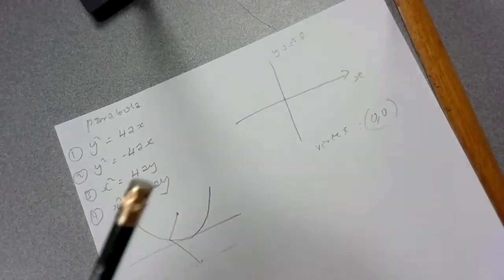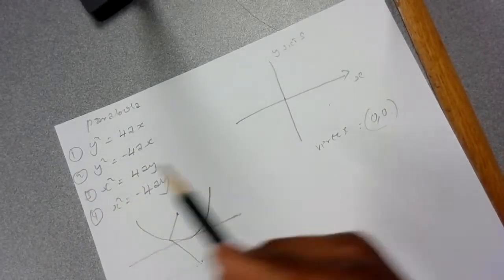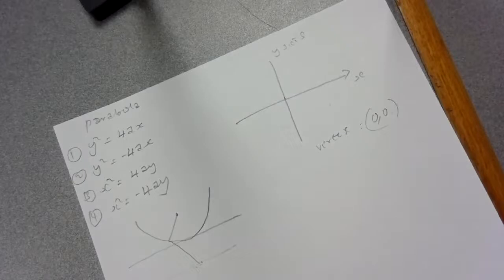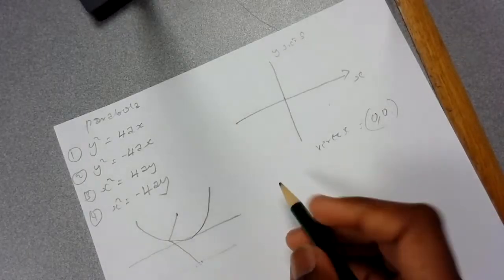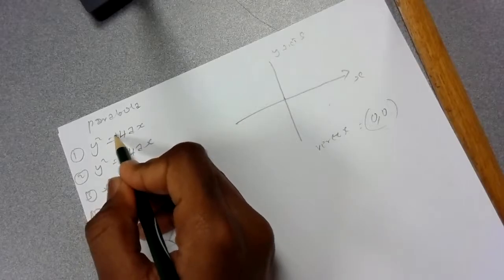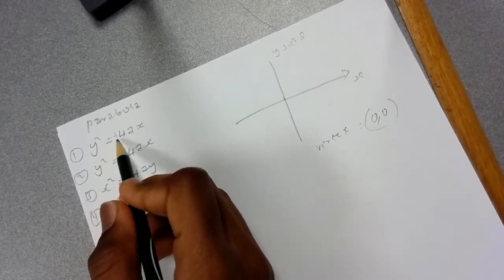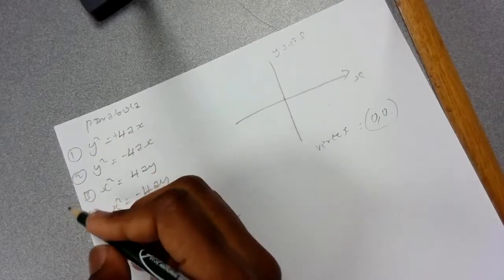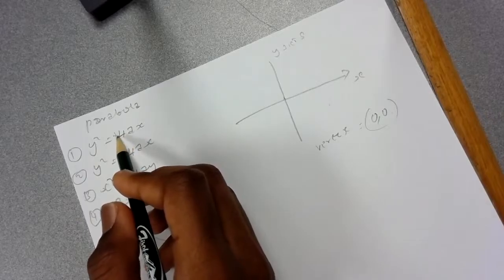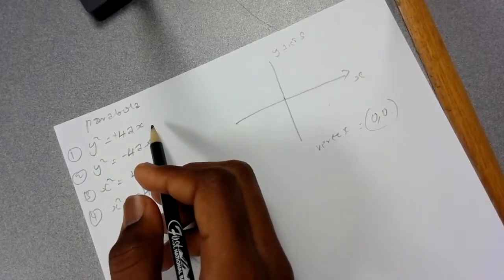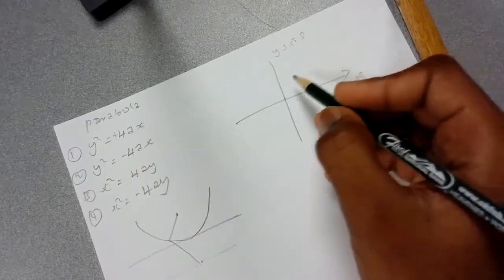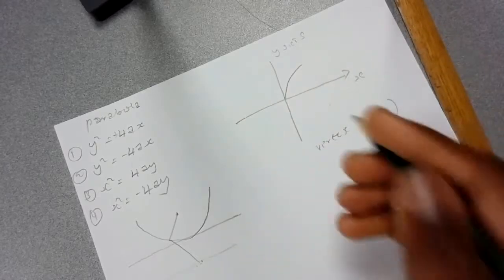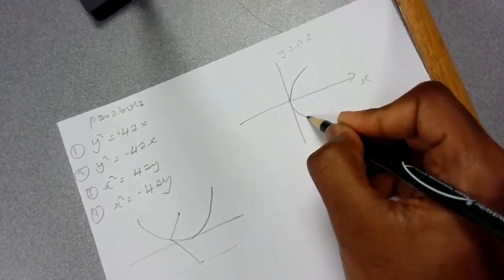So I'm going to say whether they open up, down, left, or right. The first one is y squared equals 4ax. That one is going to open right. If the 4a is positive, so y squared equals 4ax, it is going to open right. So the parabola is going to look like this. This side is the right, so it's going to open right.